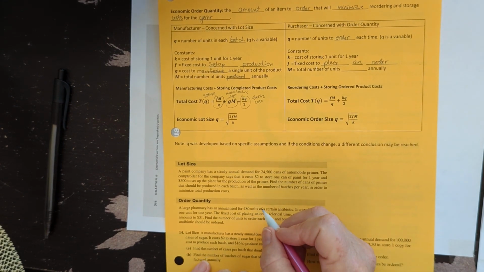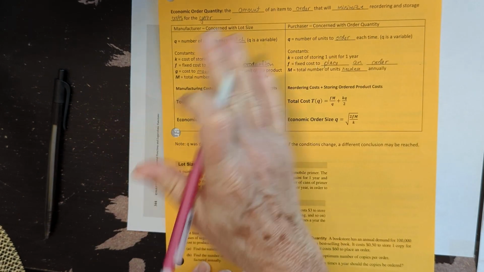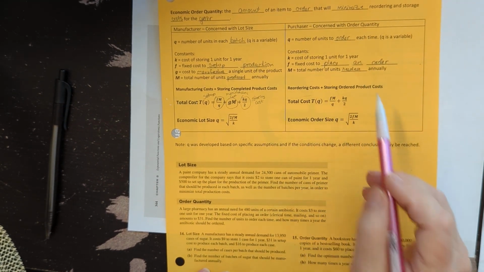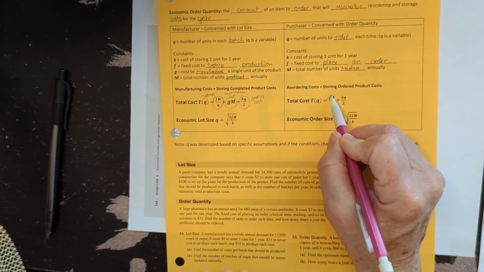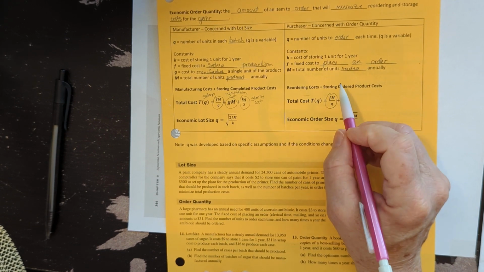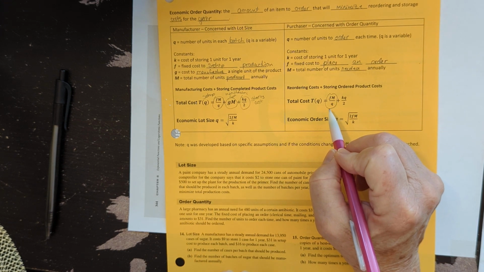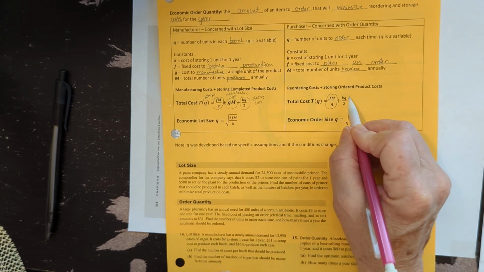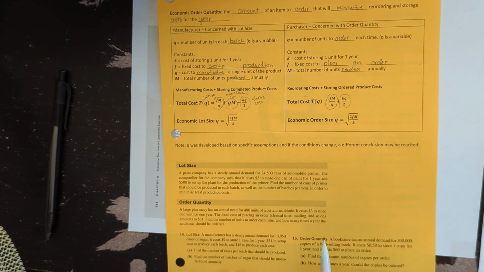And M is the total number of units that you want to order annually. So there are reordering costs each time you place an order, and then there's a storing cost if you have more than you can use at the time. This is the F, how much it costs to place an order, times the number of items you need per year. This is the ordering cost right here, and then this is the storing cost if you've got to store it. So this is the formula.